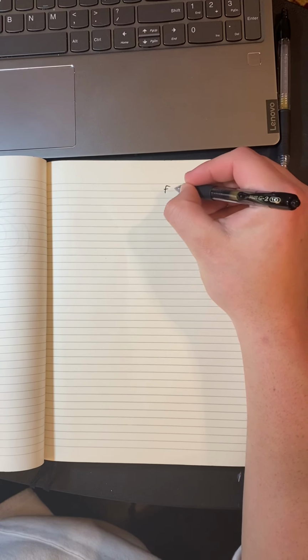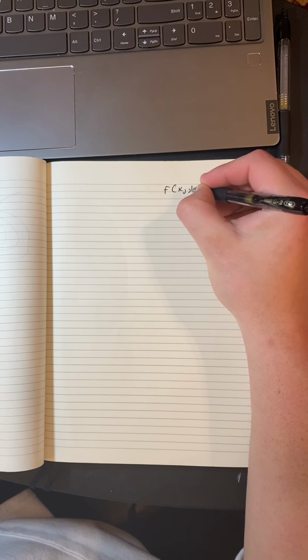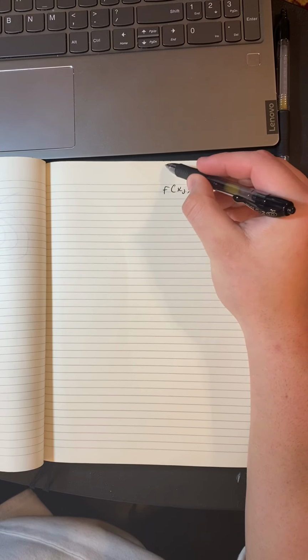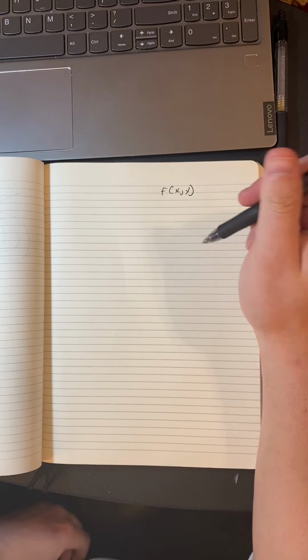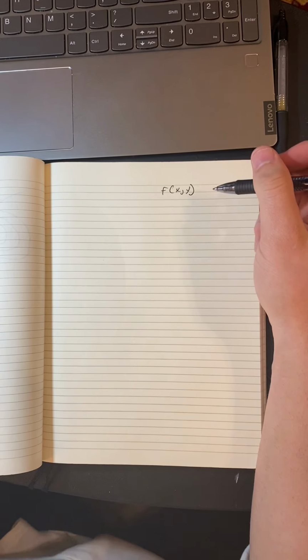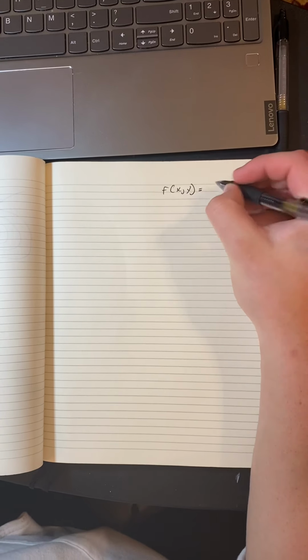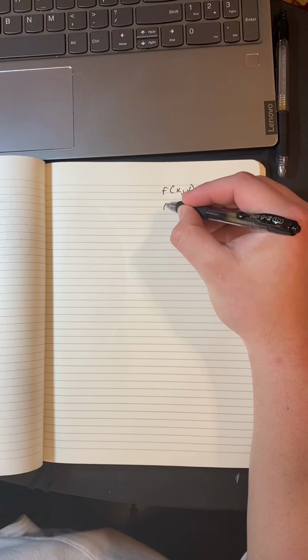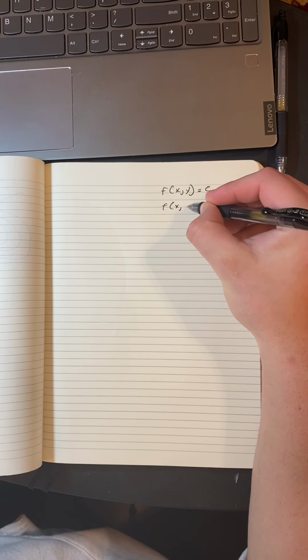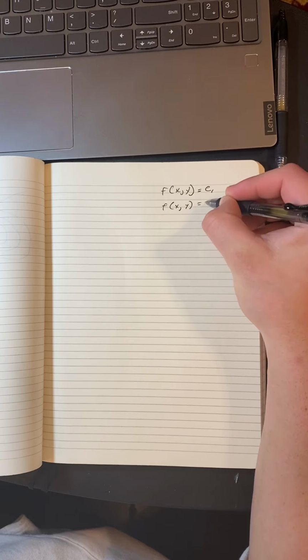So say you have a function f in terms of x and y, or it doesn't even have to be in terms of x and y originally, but being put in terms of x and y, and it needs to be minimized. What you can do with that function is you can set it equal to a series of constants and graph the resultant lines that are formed.